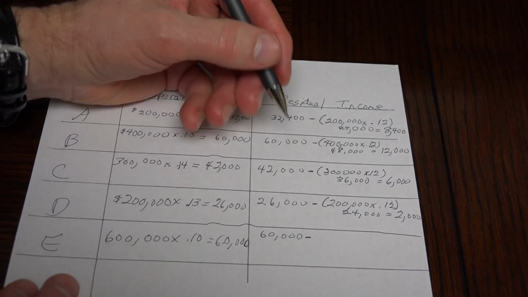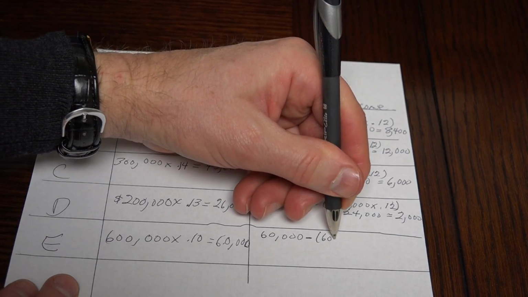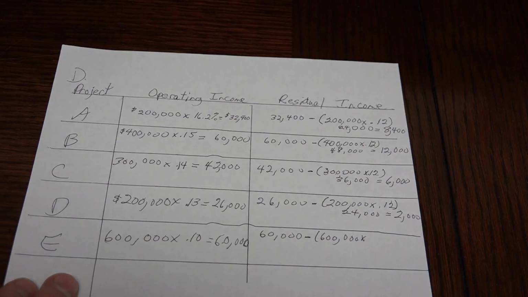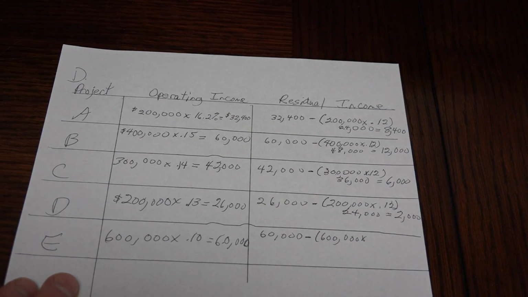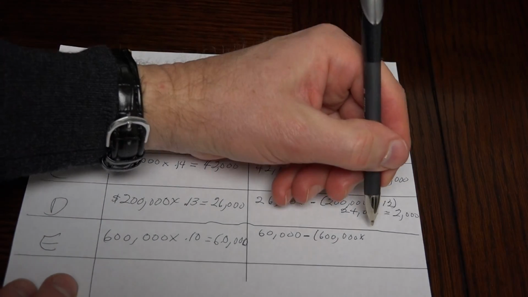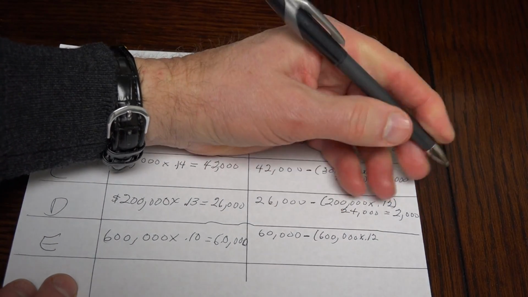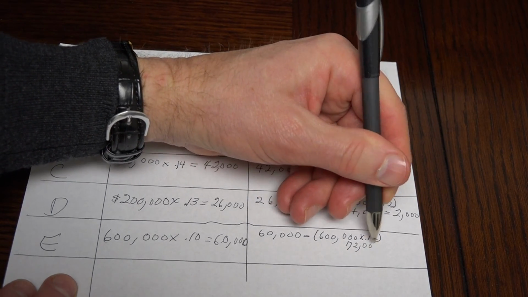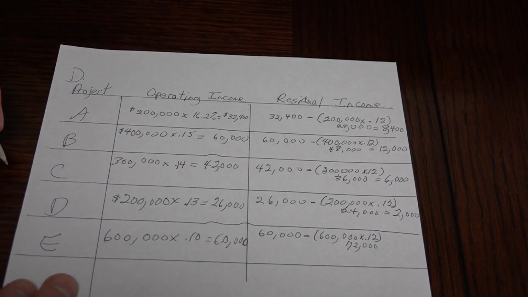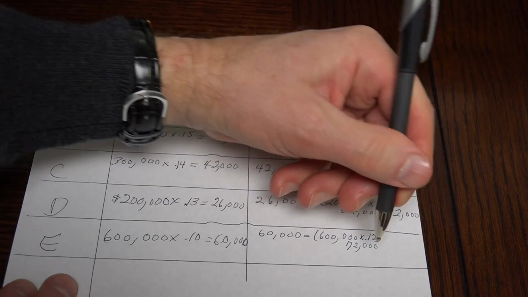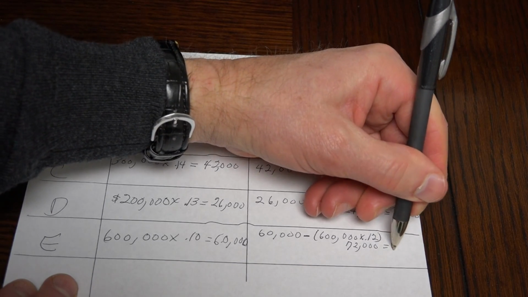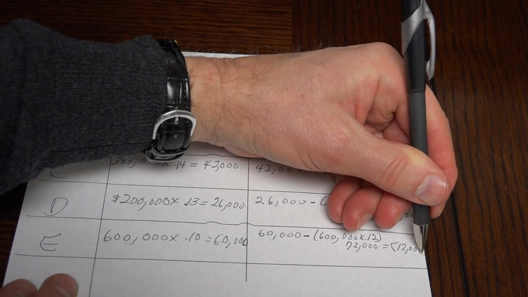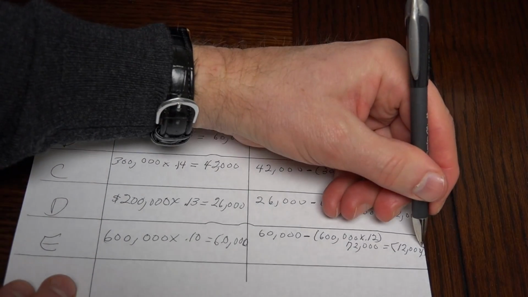And E is 600,000 times 12% is 72,000, and as we've already seen, 60,000 minus 72,000 is a negative 12,000. So we already figured that one out in C.